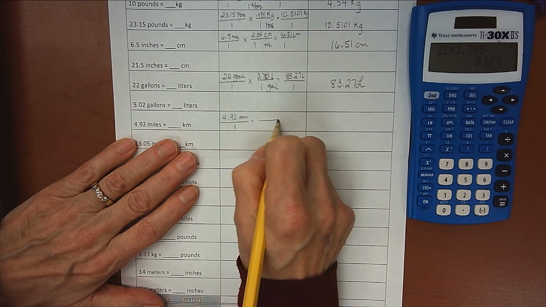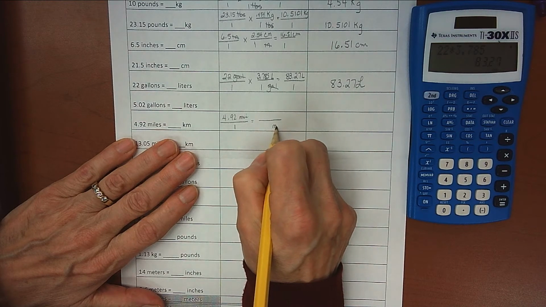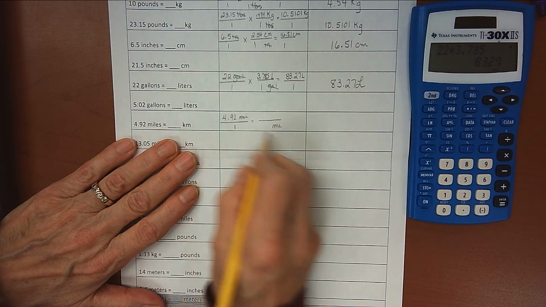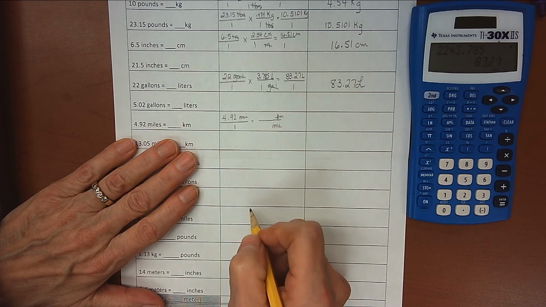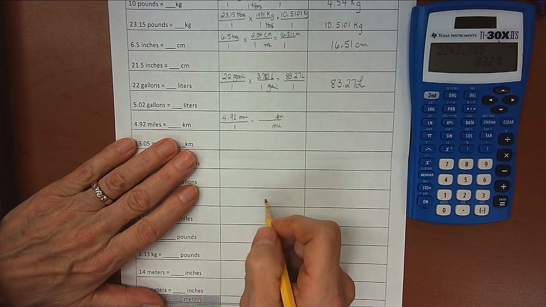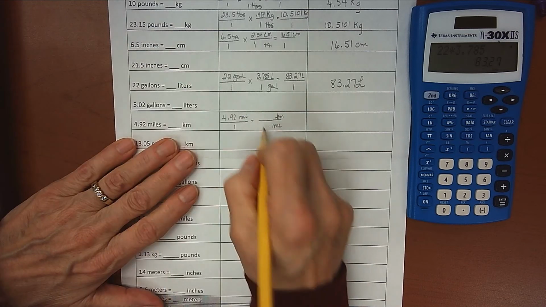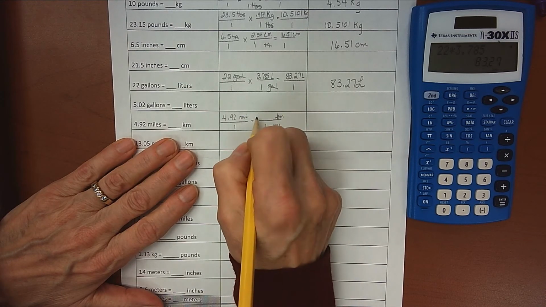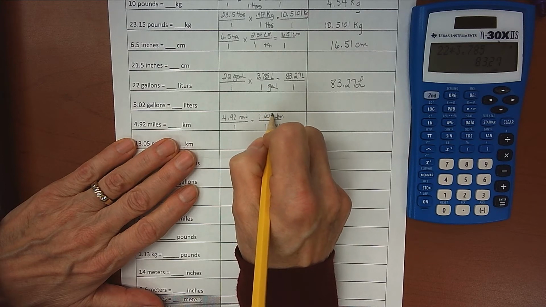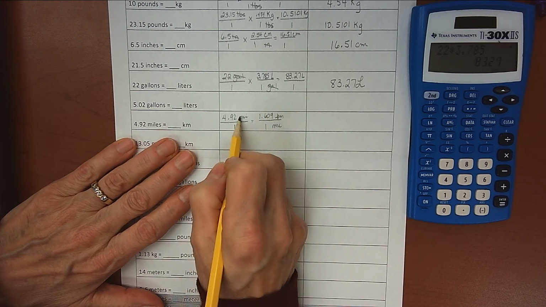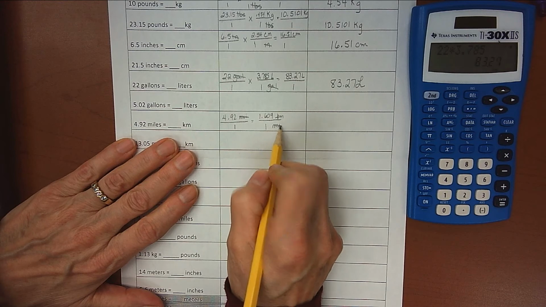And we know that in our conversion factor, we're going to want the miles in the denominator so we can get rid of miles, and we're going to want the kilometers in the numerator. And so we know from our chart that 1 mile is the same as 1.609 kilometers. And so now our miles are canceling each other out.